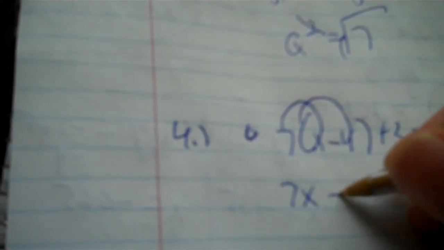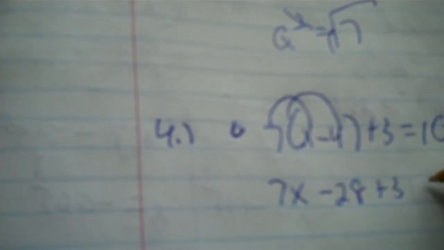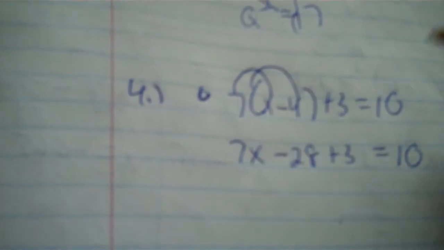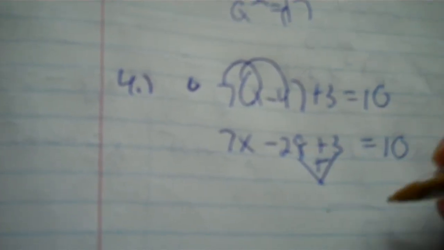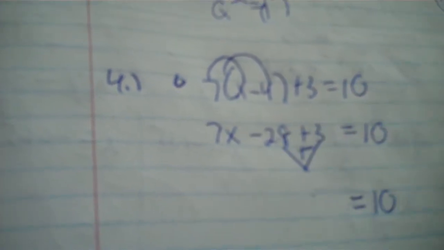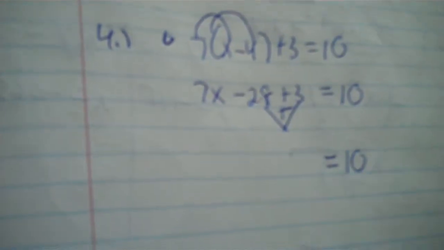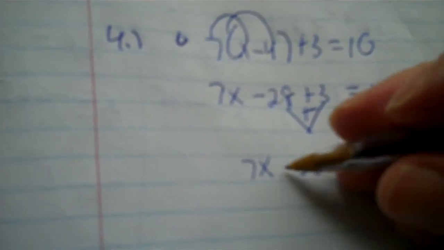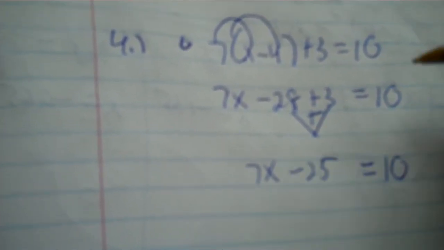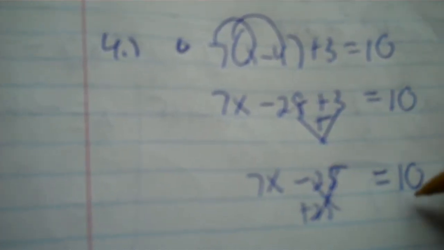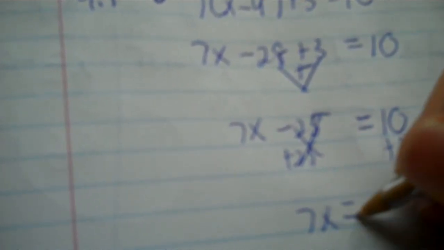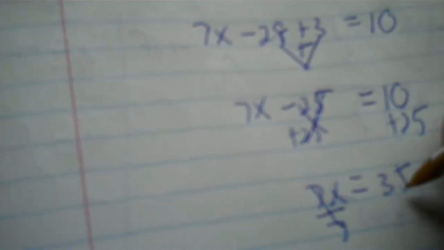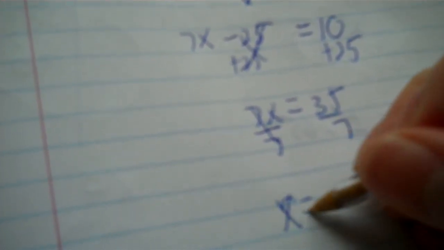So 7x minus 28 plus 3 equals 10. Now, we need to add those two together. There's no reason those can't go together. Those are both constants. So I take negative 28 plus 3. It's negative 25. So 7x minus 25 equals 10. Then I easily solve for x by adding 25 and dividing by 7. And that's 5. There will be no square root because there's no second power. So 5 is the lone answer.